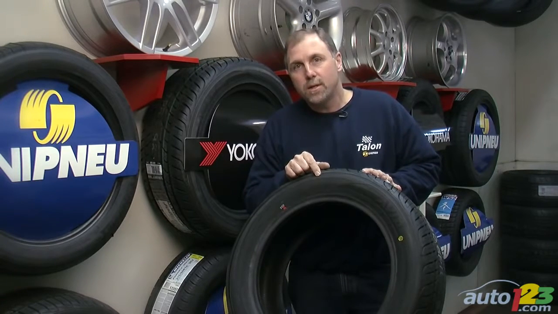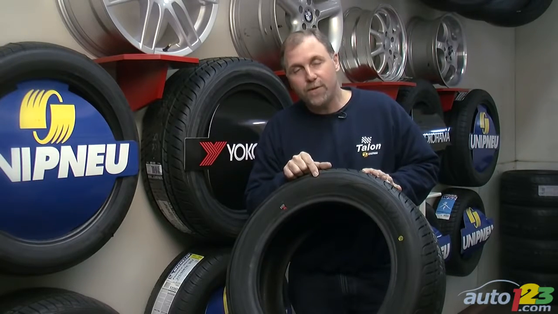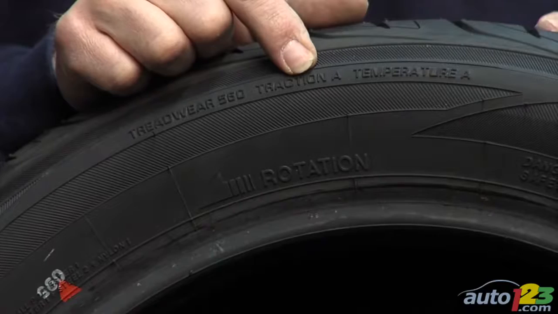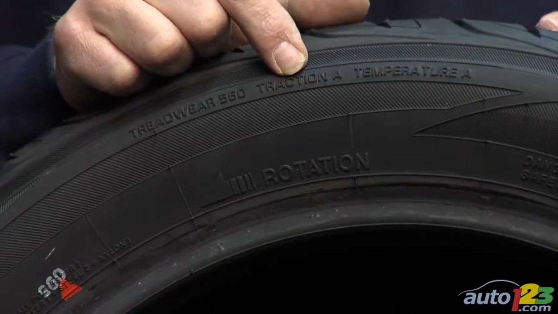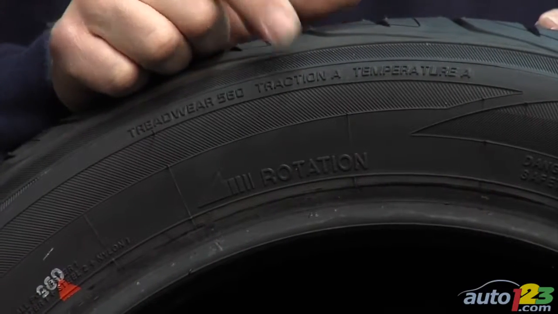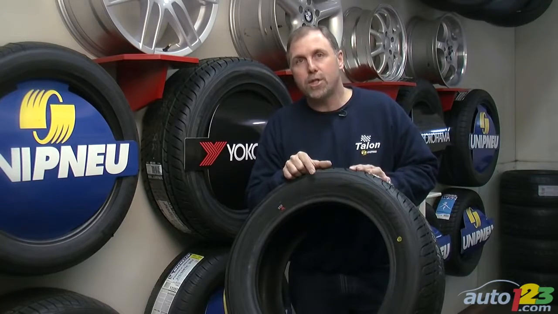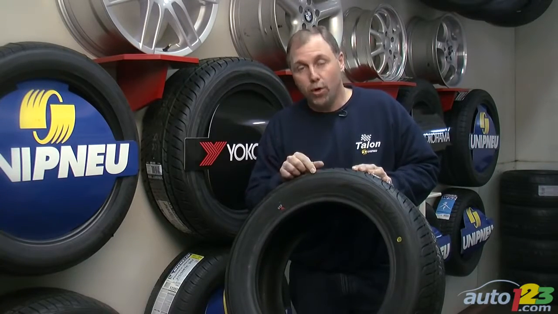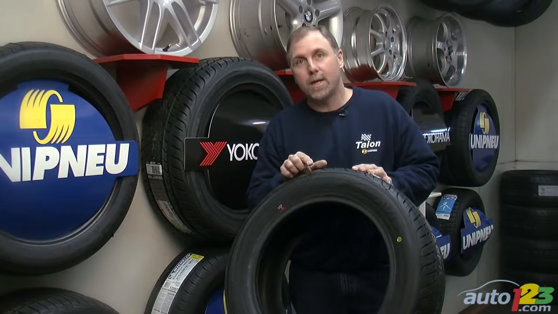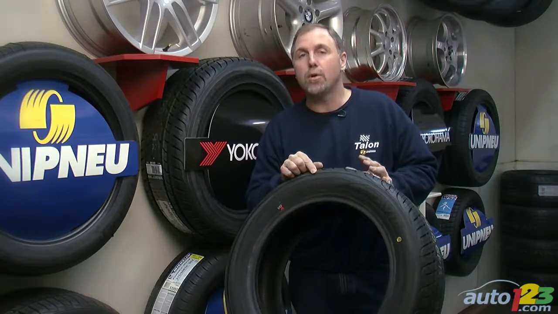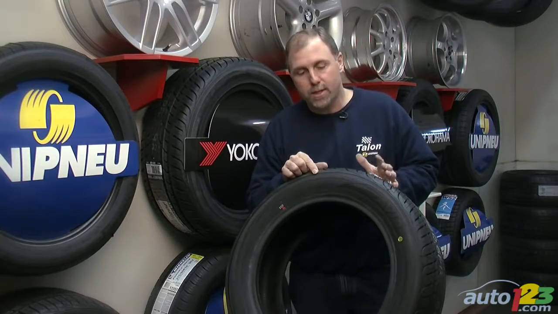The next UTQG or tire gradation feature is traction, graded with the letter A or AA. And it could be B, it could be C, but most tires will have higher gradations. A being good wet traction. Again, this is assigned by the manufacturer relative to their baseline products.